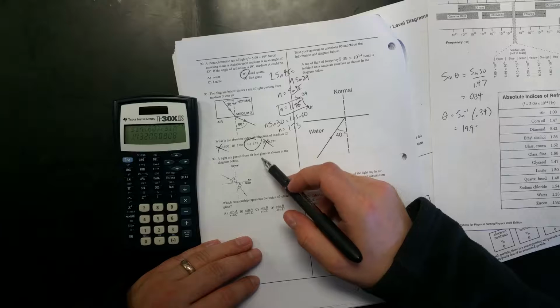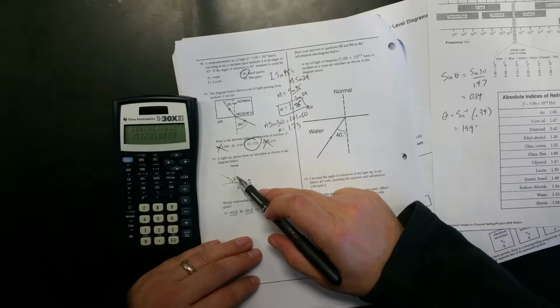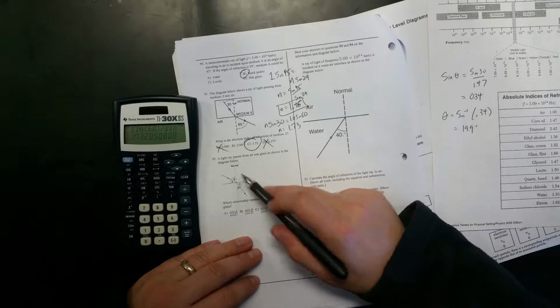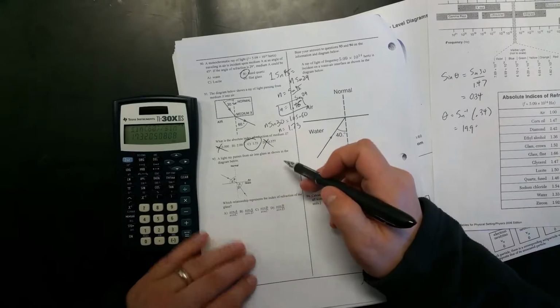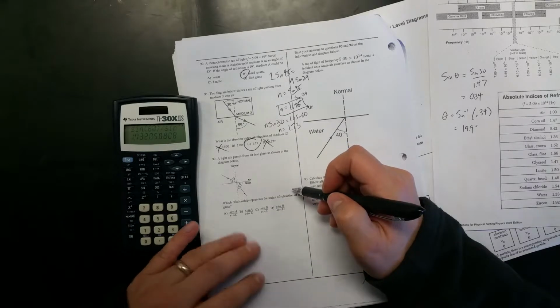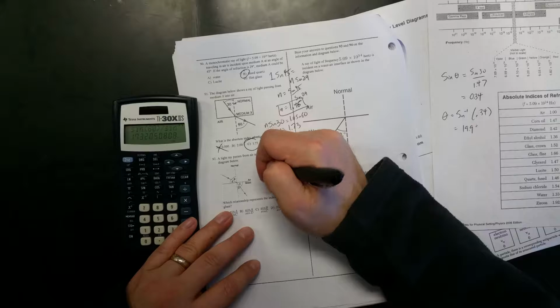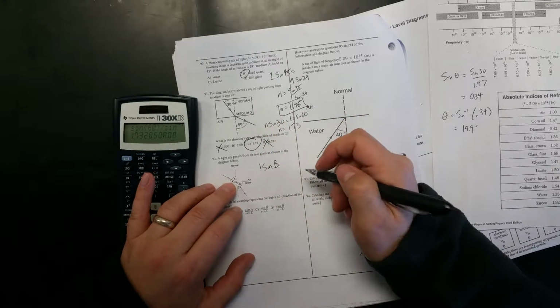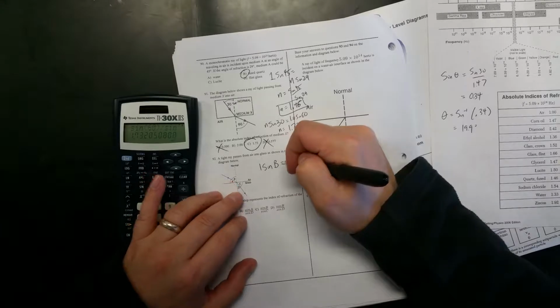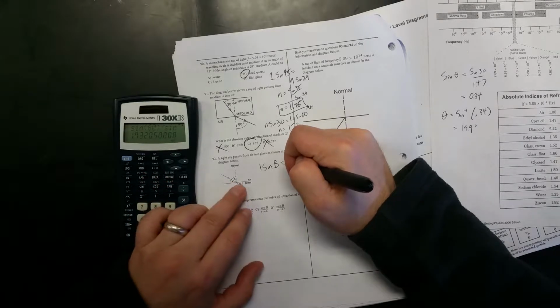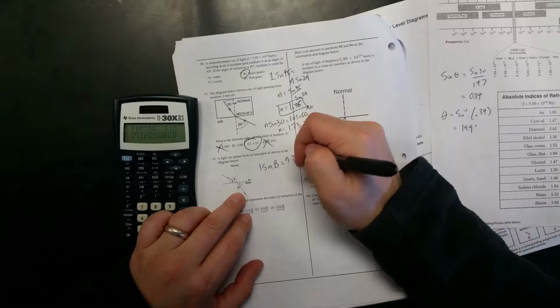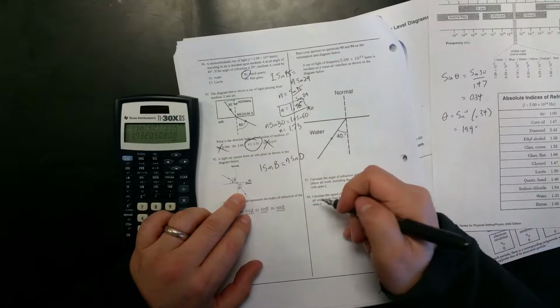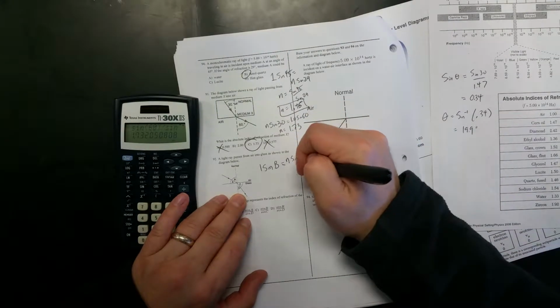Okay. A ray passes from air into glass. Air into glass. The dotted line tells you the normal. Air, glass. What relationship represents the index of refraction of glass? So it should be 1 sine B equals n, which is the index of refraction of glass, sine D. So let's simplify, divide both sides by sine D.